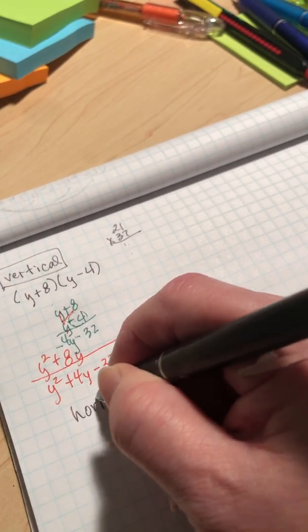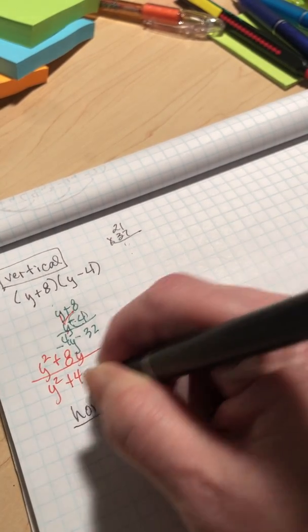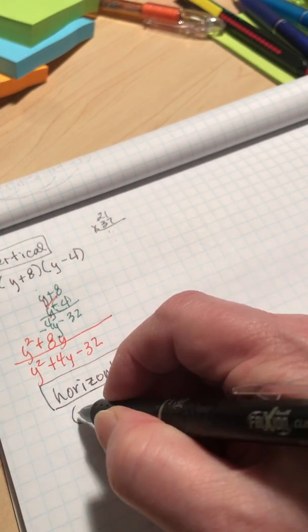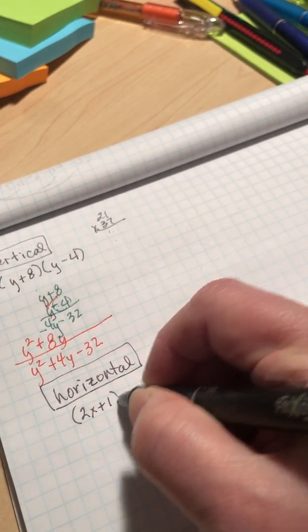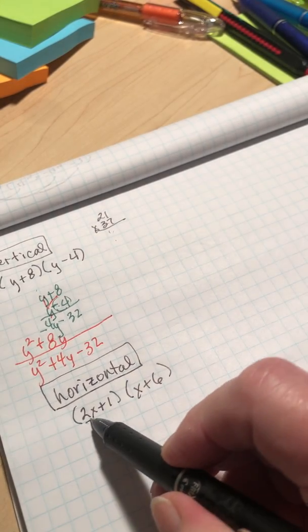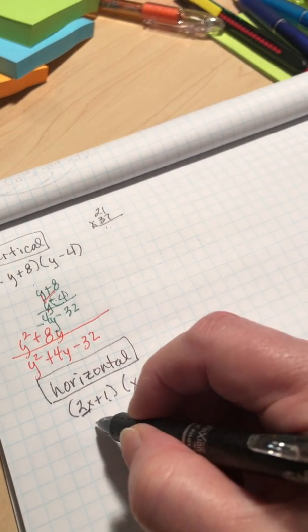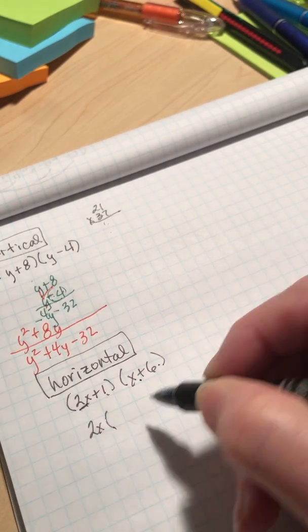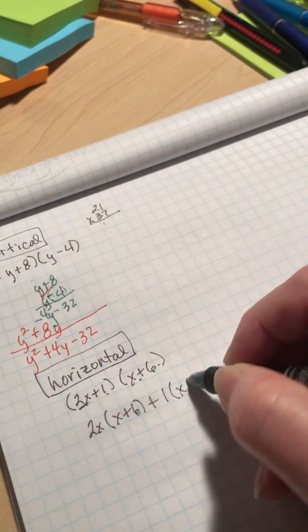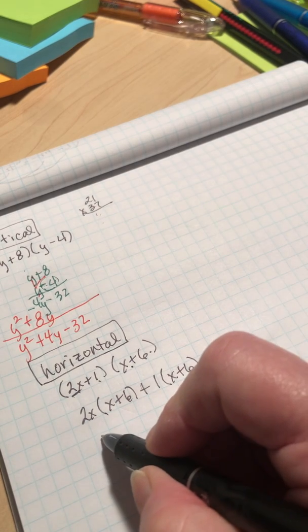The horizontal method uses the distributive property in a slightly different way. So if I had 2x plus 1 times x plus 6, I'm going to multiply both of these by 2x, and then I'm going to multiply by 1. So I'm going to have 2x times x plus 6, and I'm going to add 1 times x plus 6, and then I'll have to simplify by combining like terms.